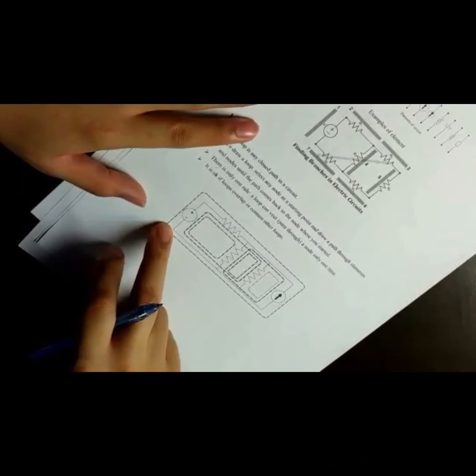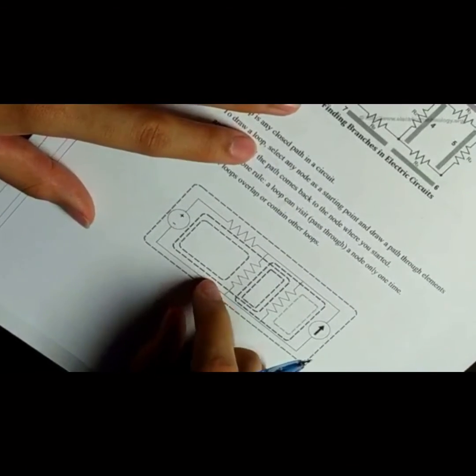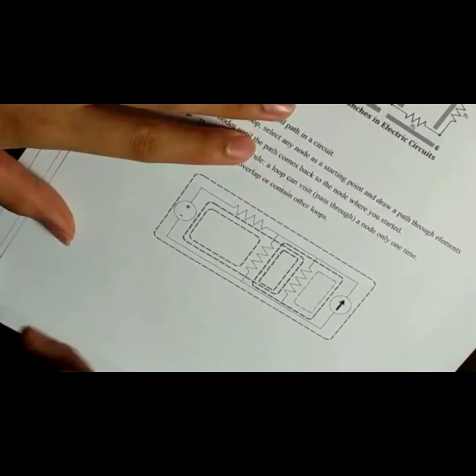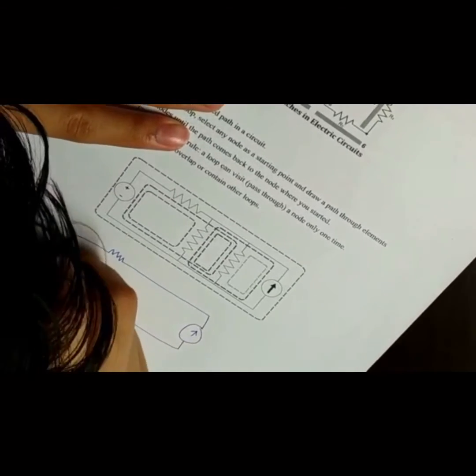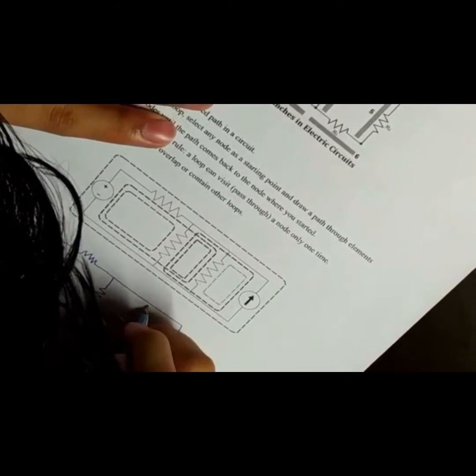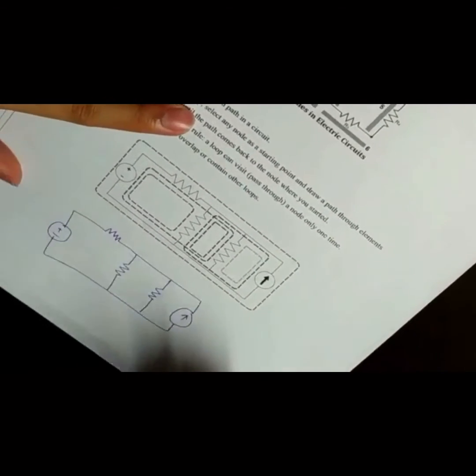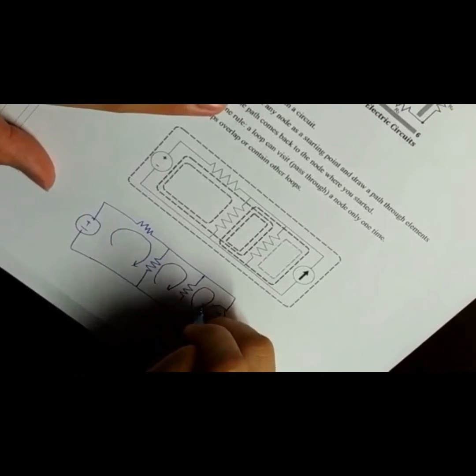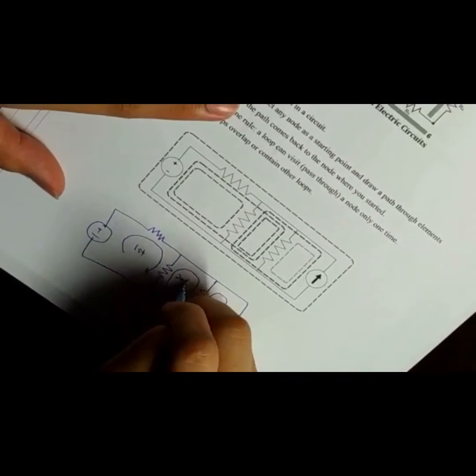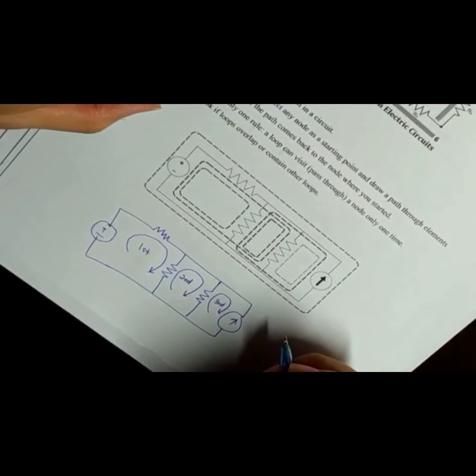This is the example that is given. I'm going to simplify this circuit. For this circuit, we can see that there will be 3 loops. This is the first loop, this is the second loop, and this is the third loop. From this diagram we can see that it supports all the theory of loops.